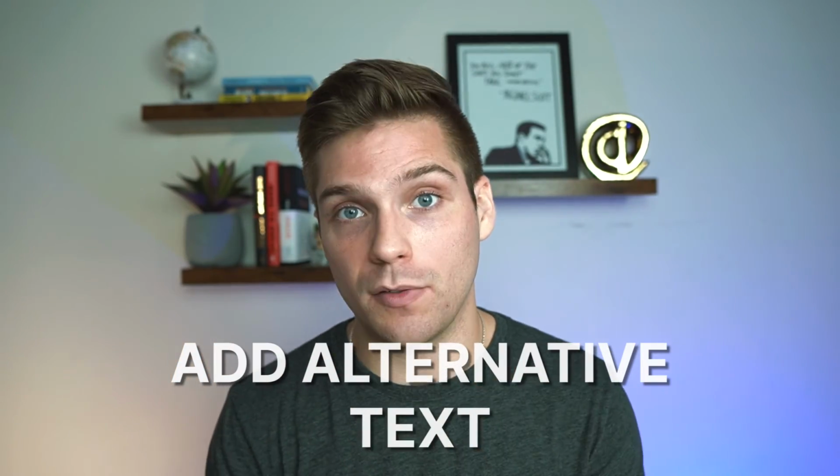The third tip is to add alternative text to your posts. Alt text is transmitted when the video or photo has not fully loaded yet, or if the user is visually impaired. So by adding accurate alt text, you're not only making it easier for people to consume that content, you're also making it easier for Instagram to determine what kind of content it actually is. And this has been said to help propel your content to a more targeted and specific audience, which helps with discoverability as well as organic reach.